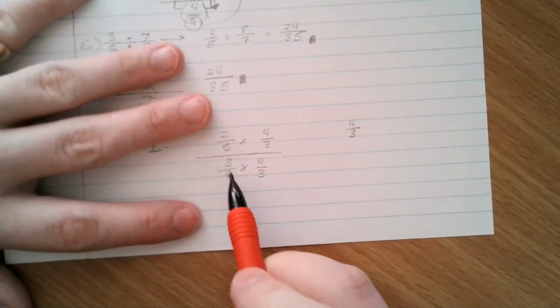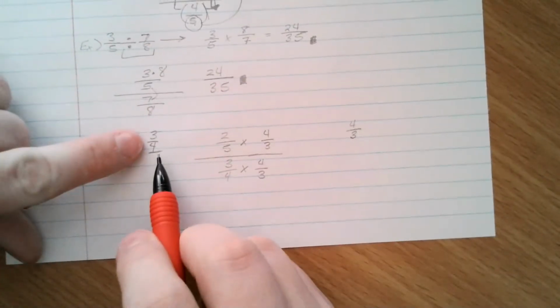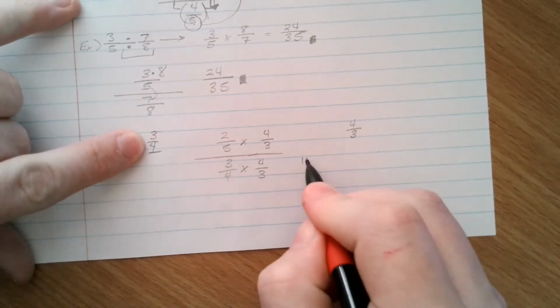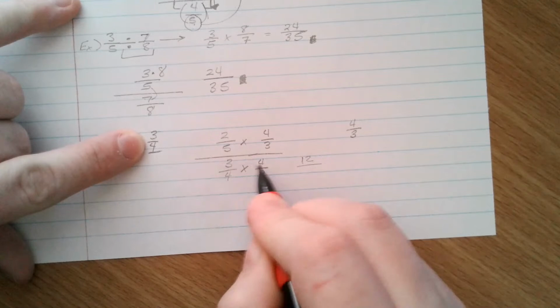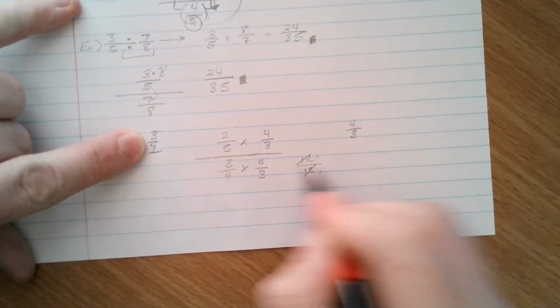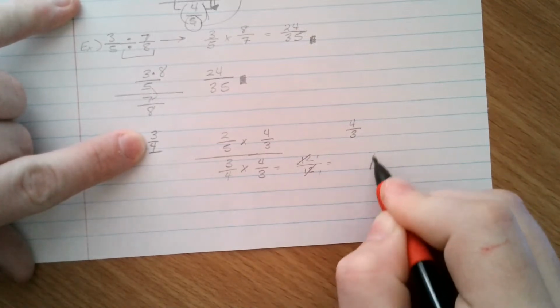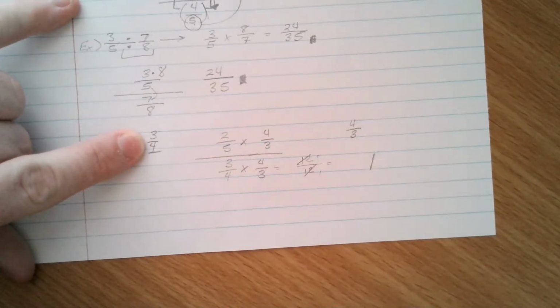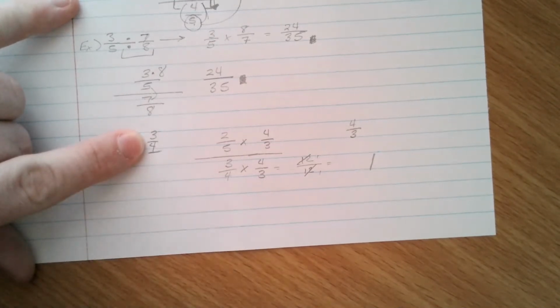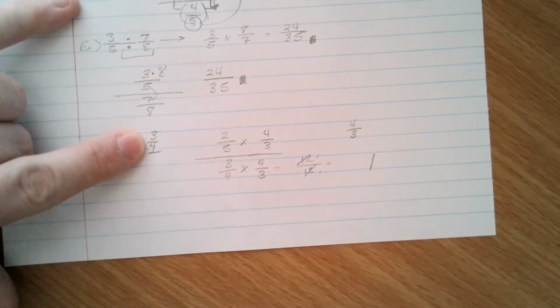Because a reciprocal of a fraction times that fraction, 3/4, is 12. 3 times 4 is 12. 4 times 3 is 12. 12 divided by 12 is 1. So that is just 1. A fraction times its reciprocal is 1. Very simple. Very straightforward. That's why it was made.